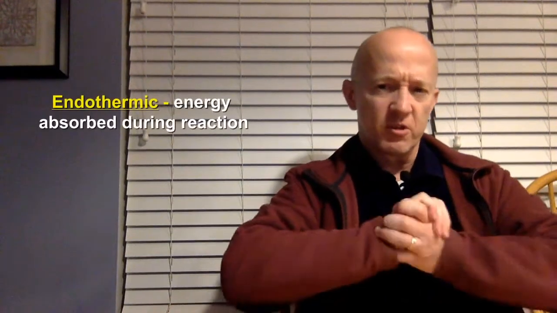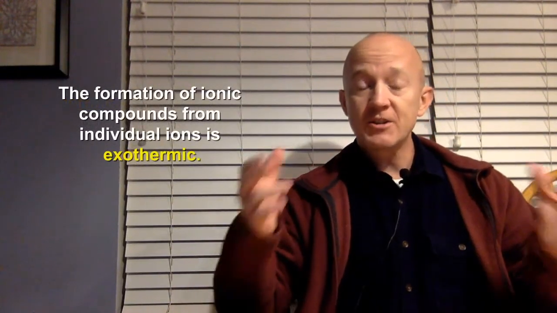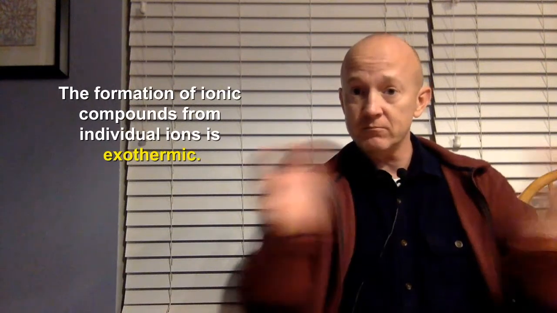In any chemical reaction, you've got energy that's either being absorbed or released in the process. If energy is absorbed during the process of that reaction, we call that endothermic. But if energy is released, we call that exothermic. When ionic compounds are formed from positive ions and negative ions coming together, it's always exothermic.